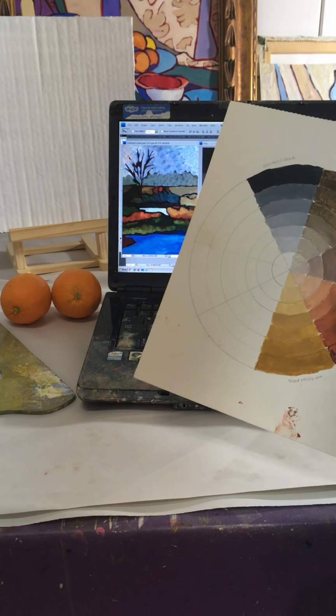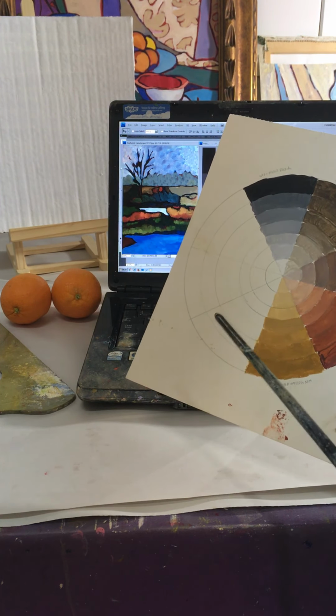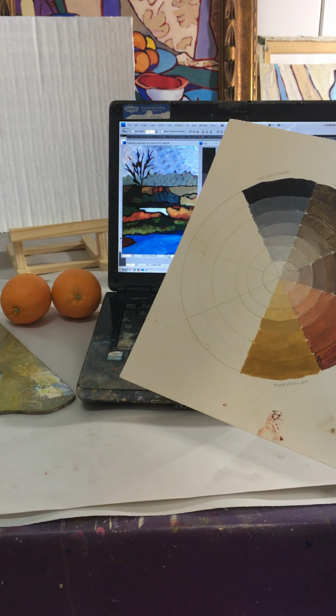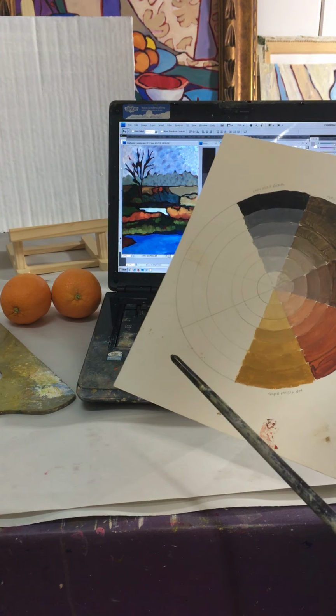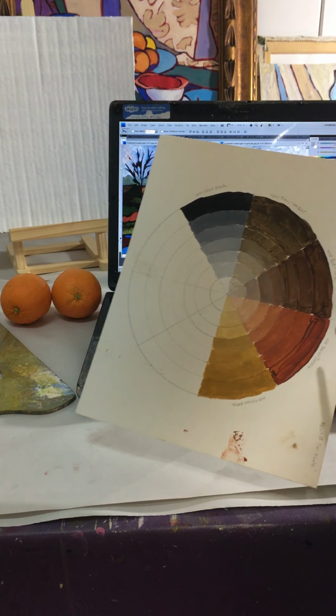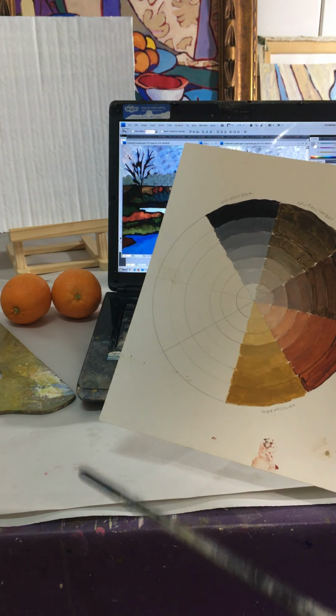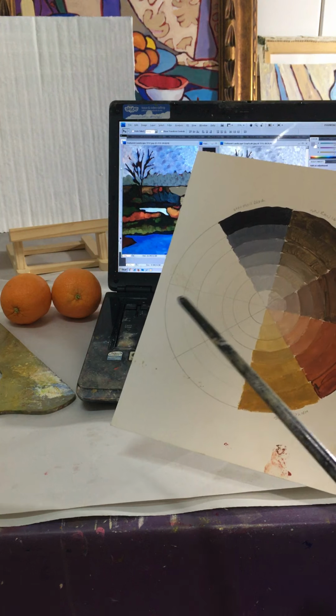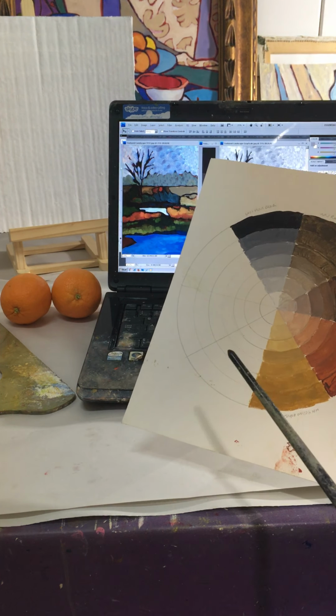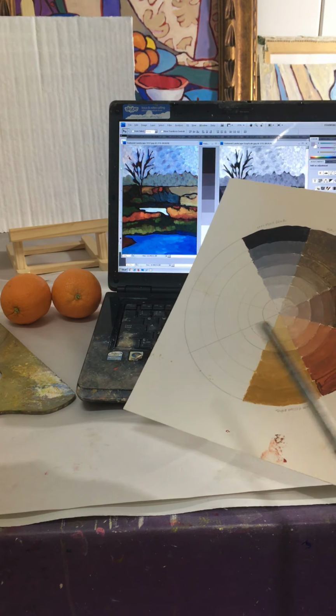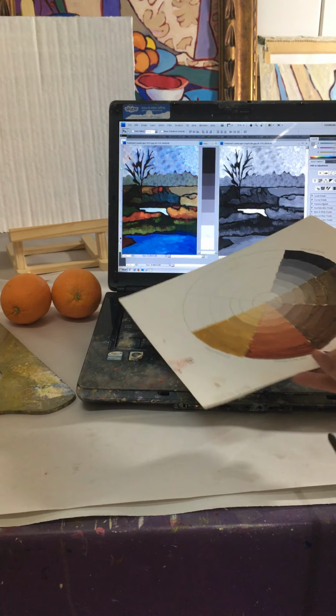And the whole thing for me is it helps me see the character of a color. A lot of times, just out of the tube, you really don't know what the personality of a color is until you start to explore either adding white. You can also add black. But in this case, I'm just using white. So I'll talk more about color wheels down the road.